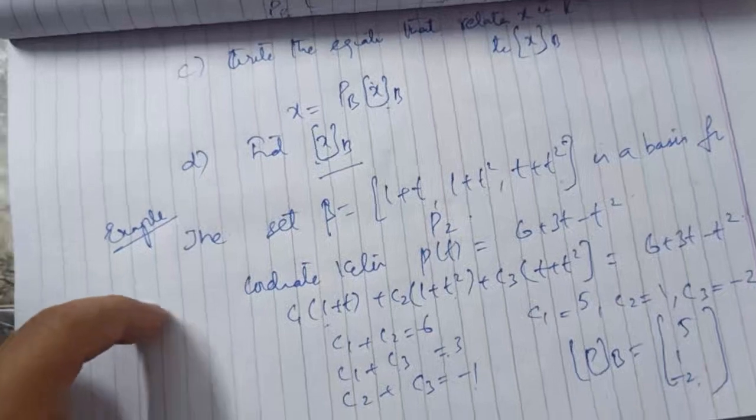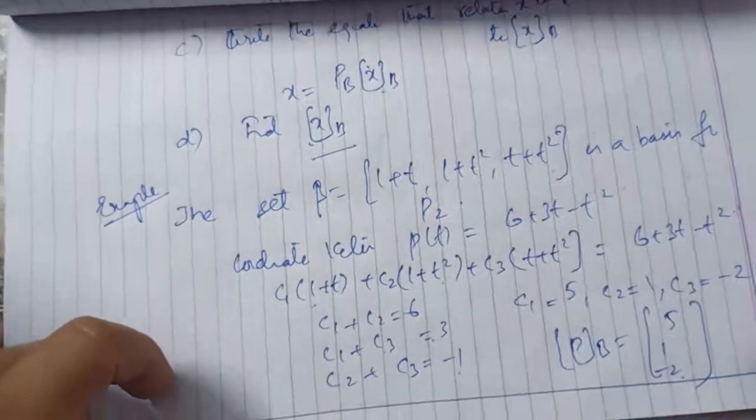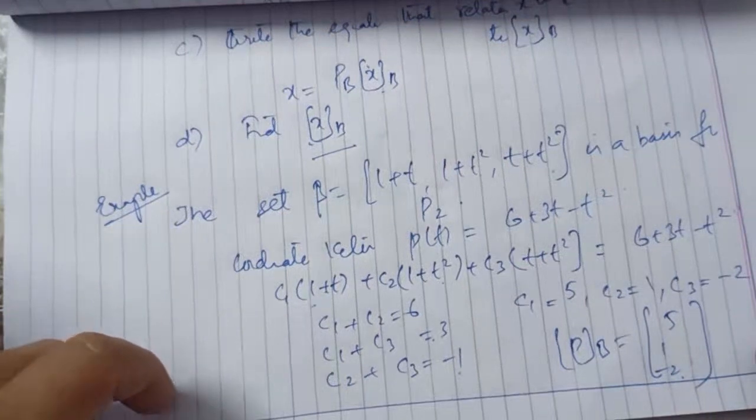Okay, now that's the end of this lecture. In the next lecture we'll talk about the dimensions of the vector space and the rank of the matrix.